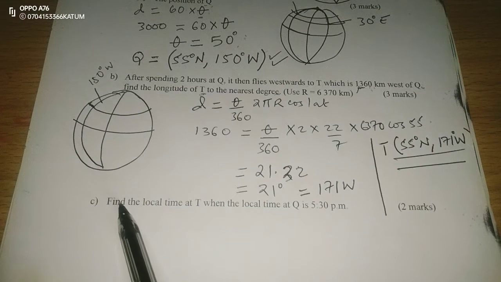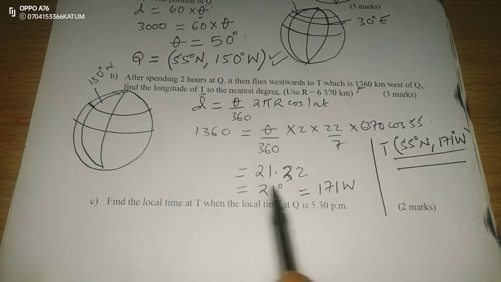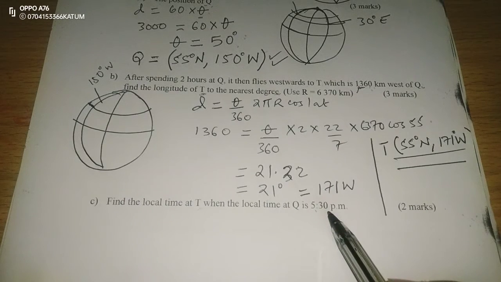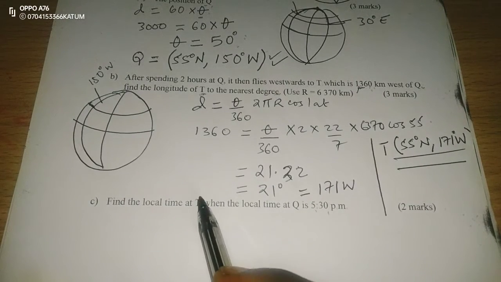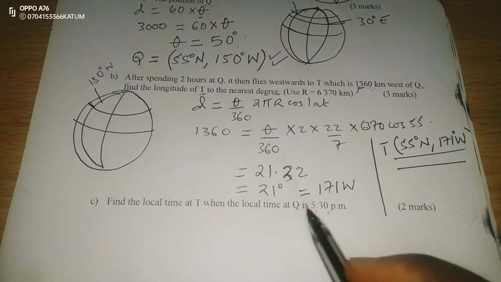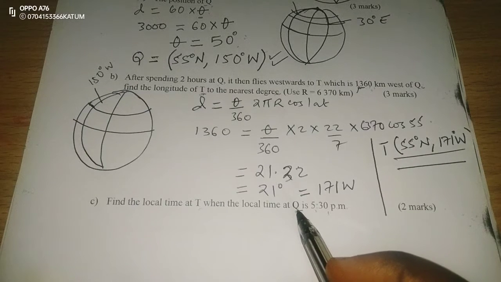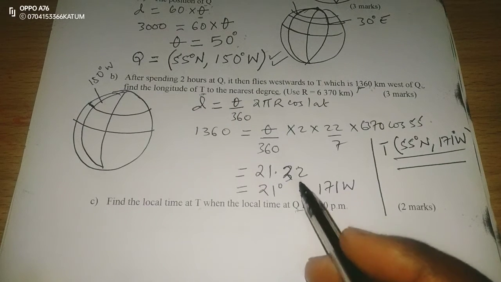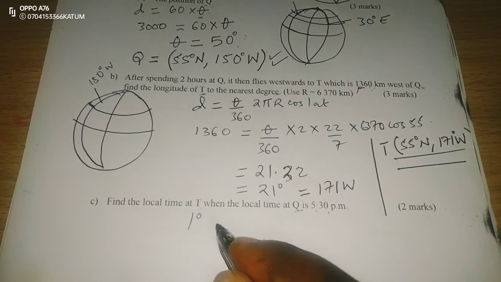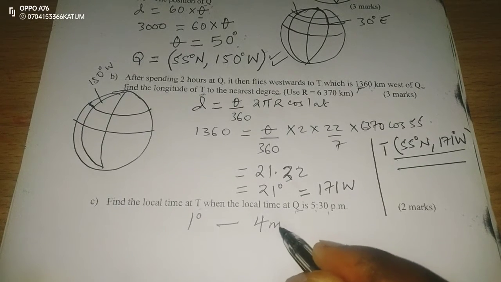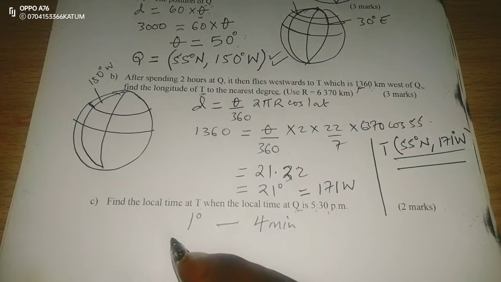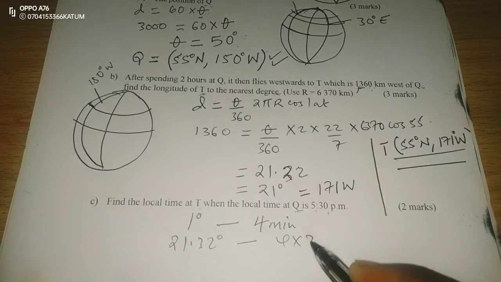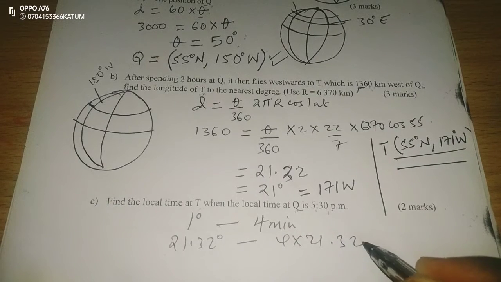Finally, find the local time at T when the local time at Q is 5:30 p.m. We should know that T is in the west of Q. Therefore, T is behind in time. The longitude difference is what gives us the time difference. For every 1 degree in longitude, there is a time difference of 4 minutes. That means for the difference of 21.32 degrees, there will be 4 times 21.32 minutes.